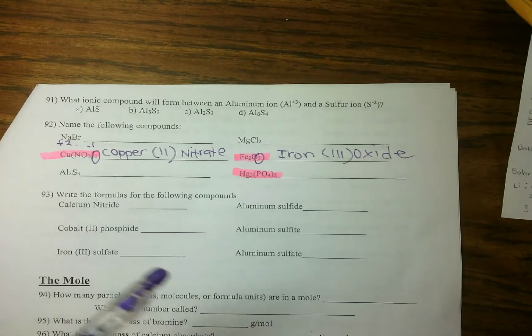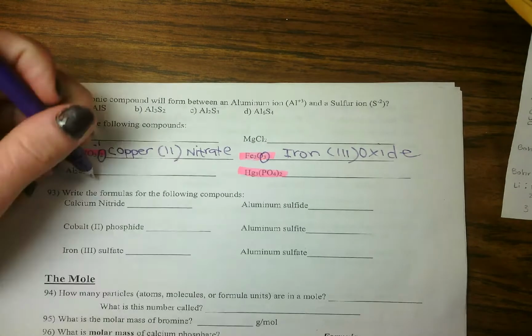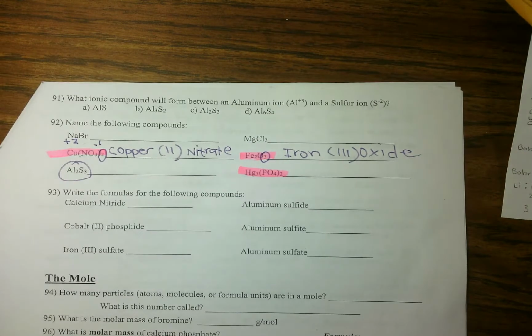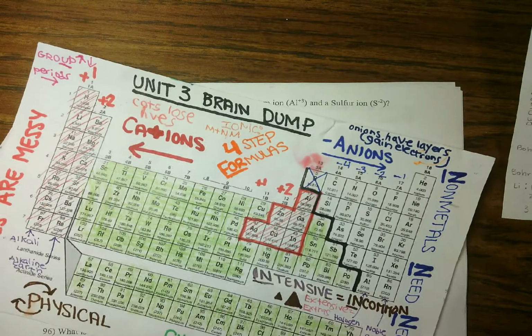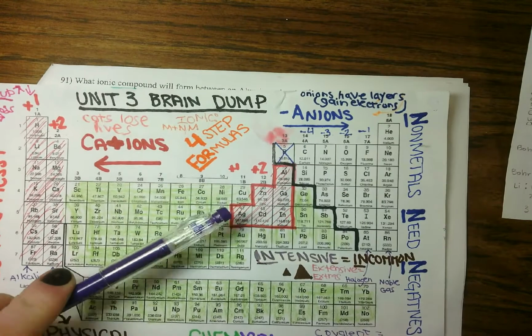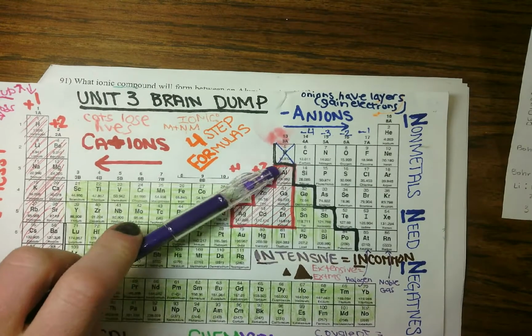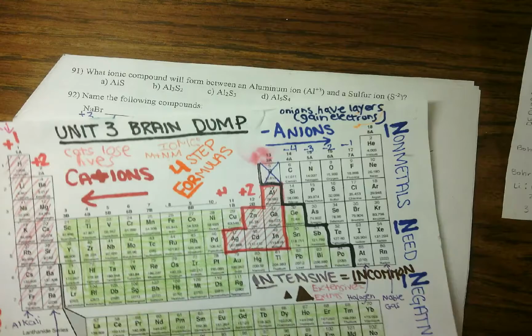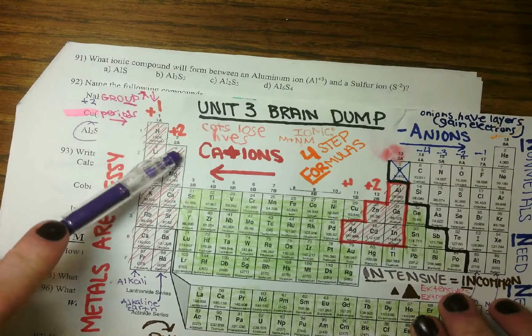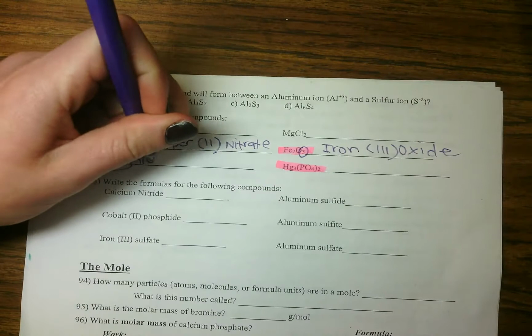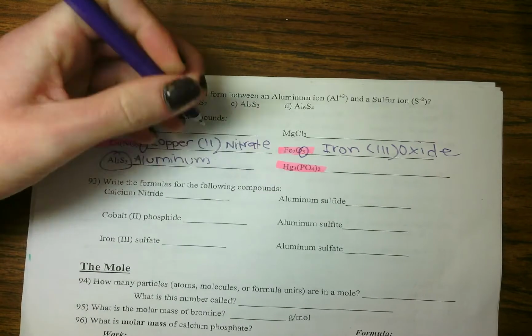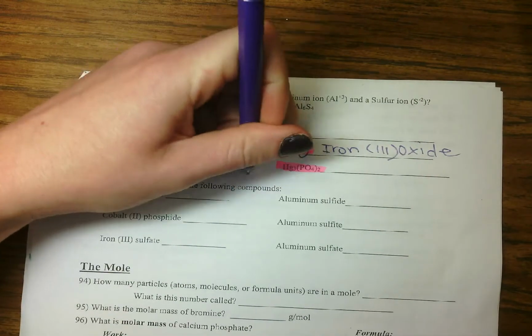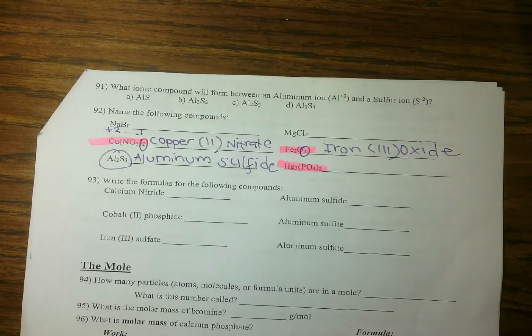And actually, I said I was going to do this one, but I think I want to do one of my exceptions because not everything needs a Roman numeral. Aluminum is in the exception block, meaning it has a set charge. It does not need a Roman numeral in its name. So things in this red section do not need Roman numerals. So I'm just going to name this one aluminum sulfide. Put that IDE ending.